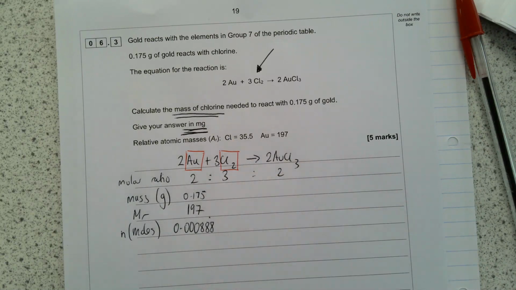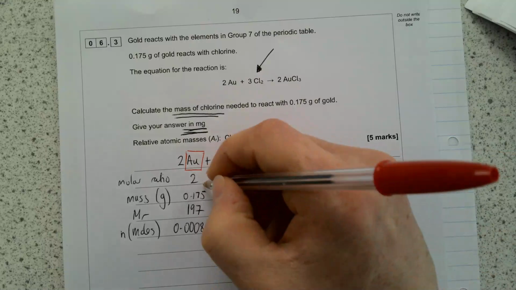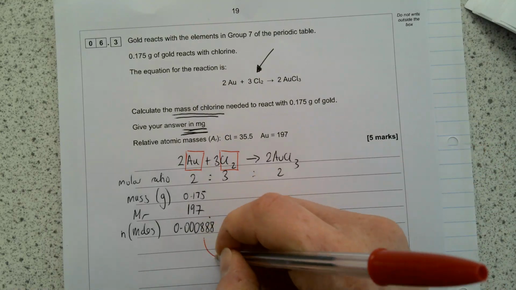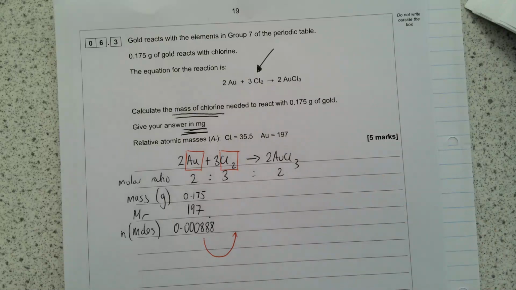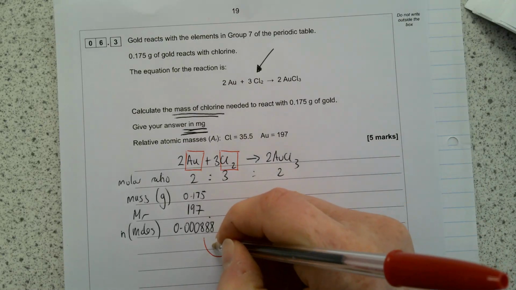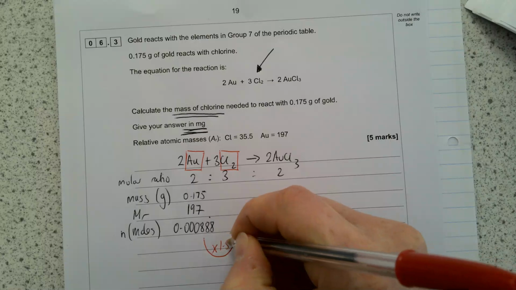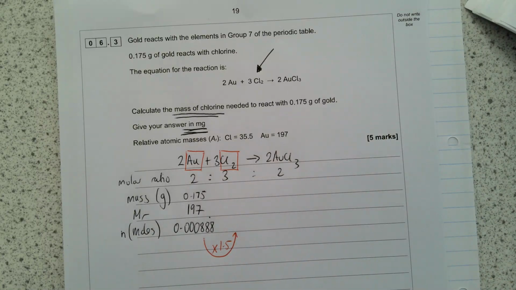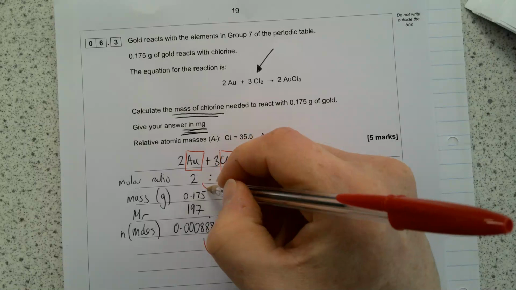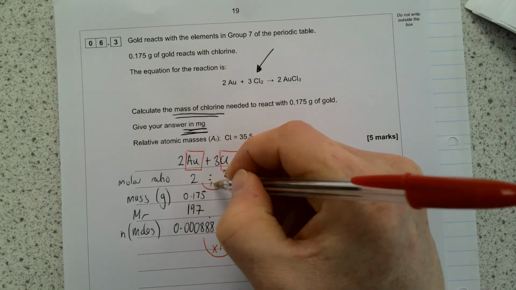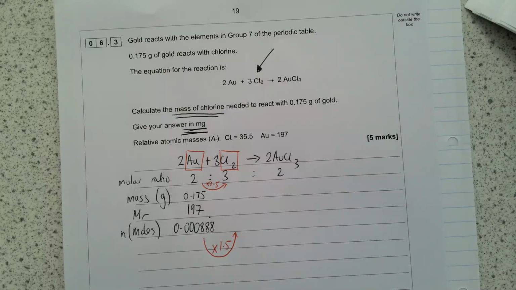But you're asked to work out the mass of chlorine, which you can't do until you know the number of moles of chlorine. And you can work out the moles of chlorine by, and you should show this in the exam paper, timesing by 1.5. Thumbs up if you're clear why you multiply by 1.5. Do you know why? Yes or no? Yeah, it's simply because to get from 2 to 3, you've got to times by 1.5.